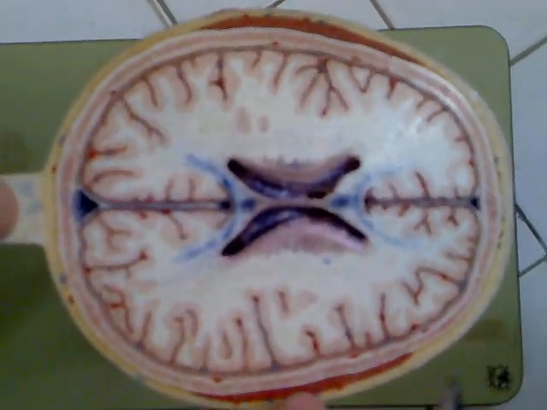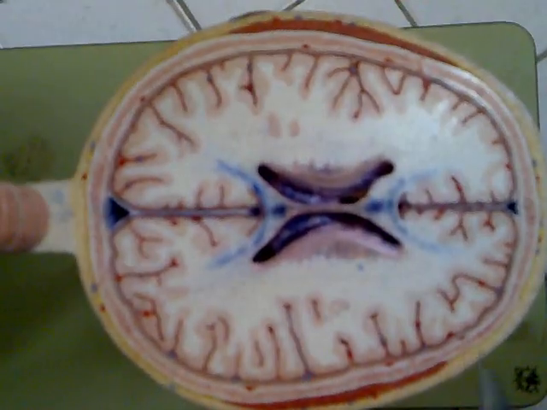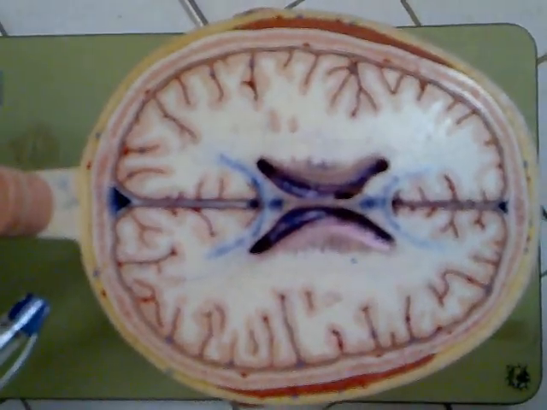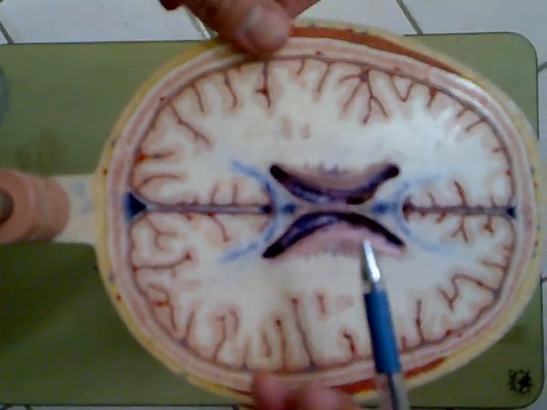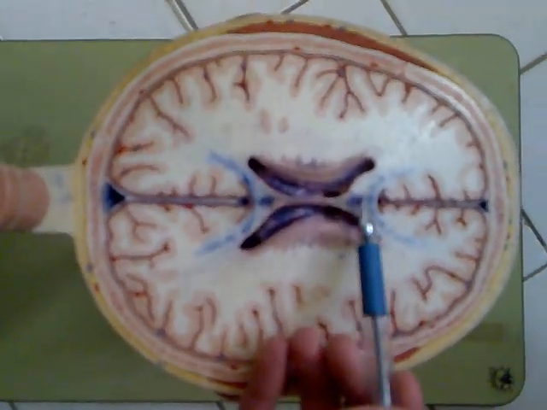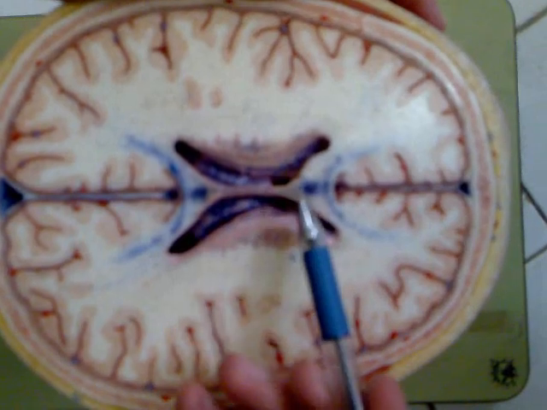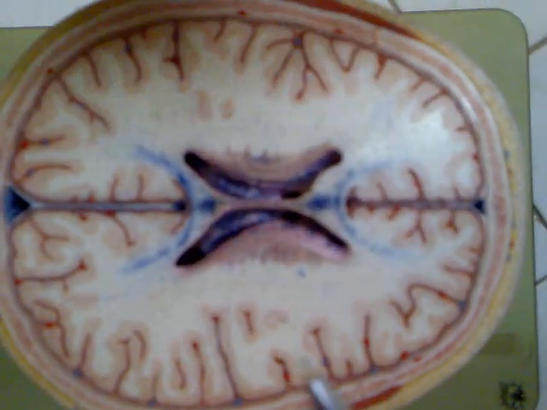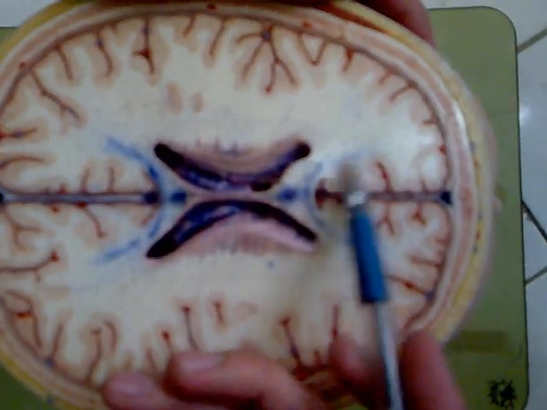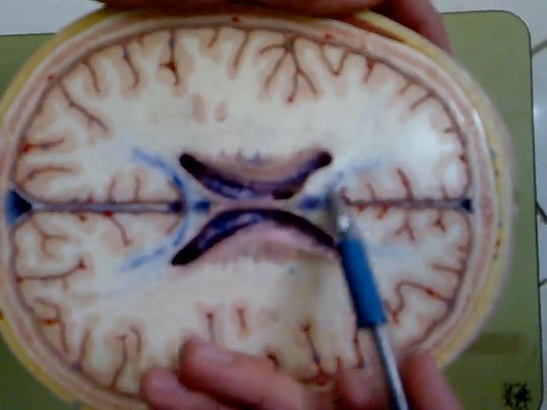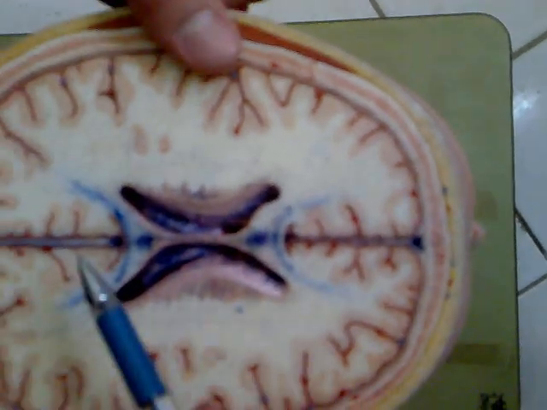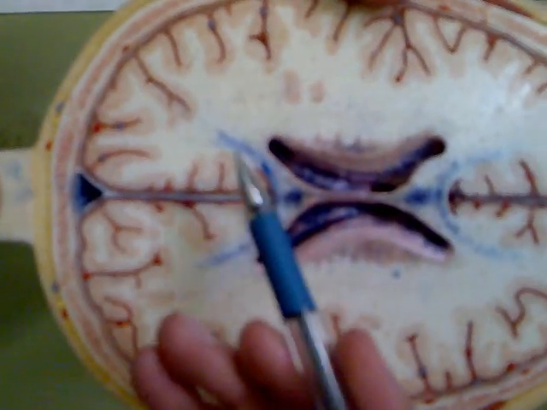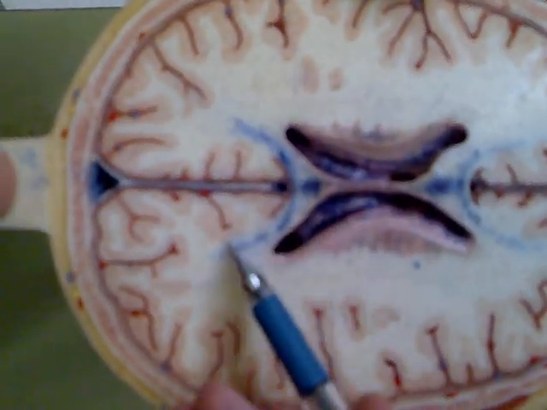Then we can also see parts of the corpus callosum, which connects the two cerebral hemispheres. We couldn't see it in the higher sections because it's located more inferiorly. We said this is the anterior aspect, so this is the genu of the corpus callosum, and its fibers that spread anteriorly are the forceps minor. Behind, we have the splenium of the corpus callosum, and it spreads posteriorly into the forceps major.